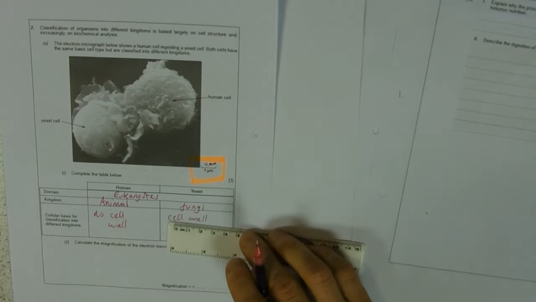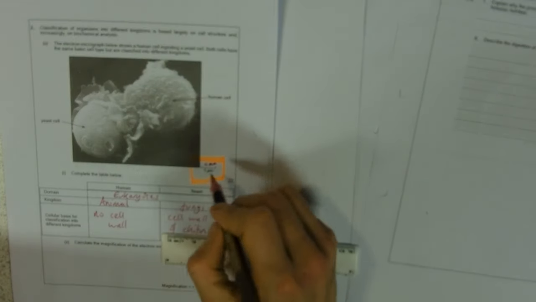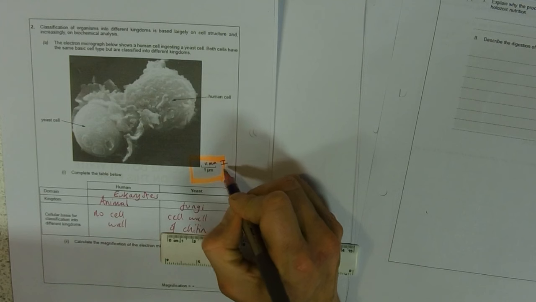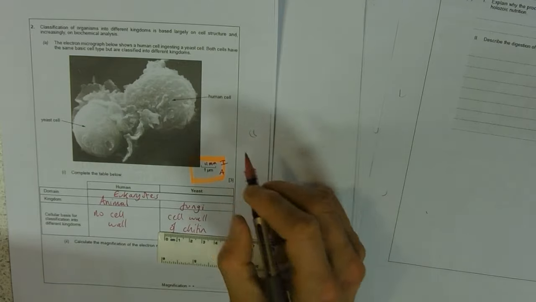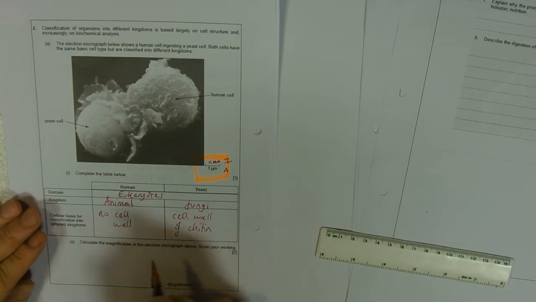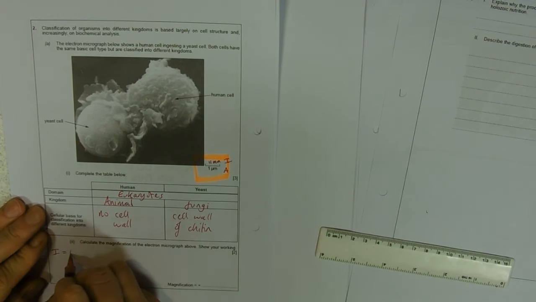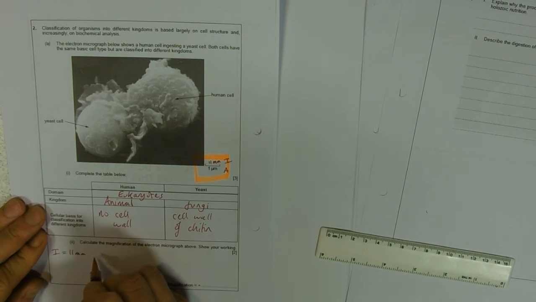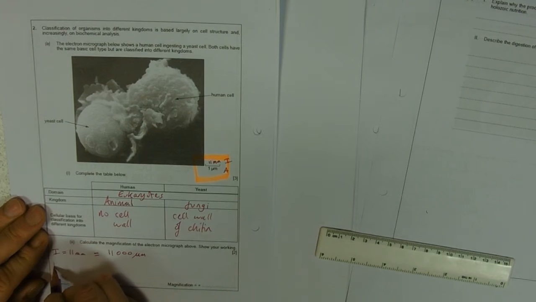And now my calculation is, so my image size is 11, my actual size is 1 micrometers. I need to put these into the same unit, so my image size is 11 millimeters, and I'm going to convert this into the same units as the one I'm given. So that's 11,000 micrometers. My actual size is 1 micrometers.